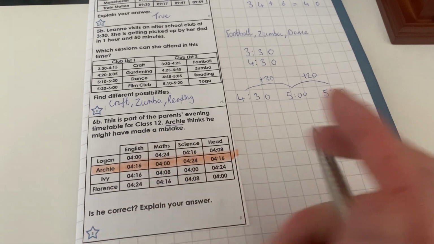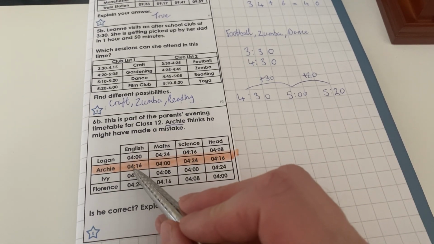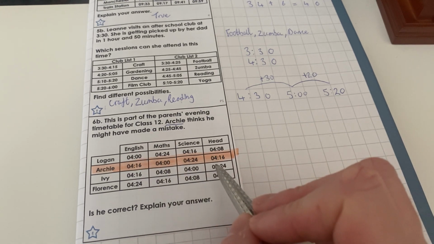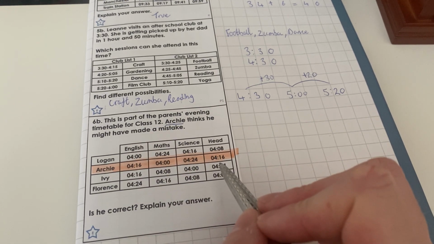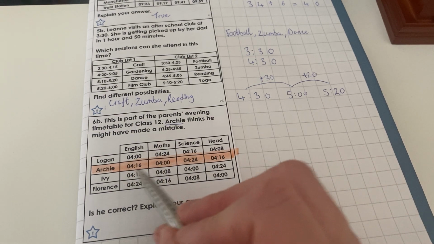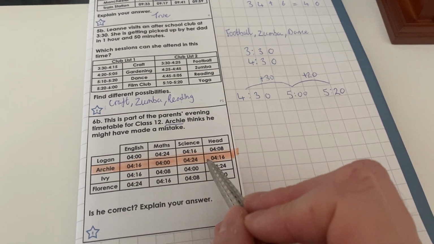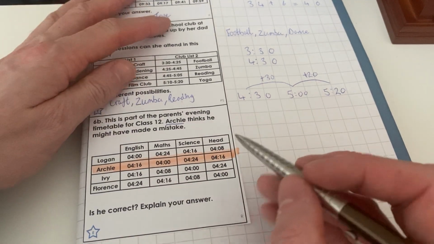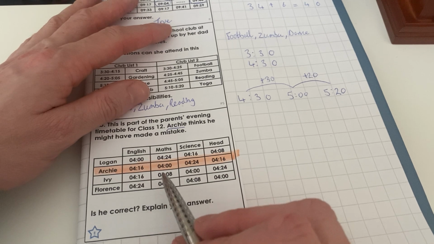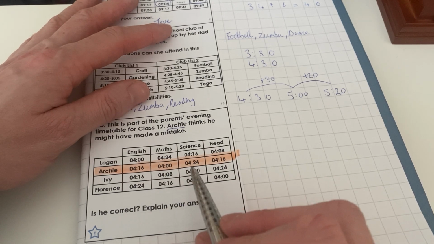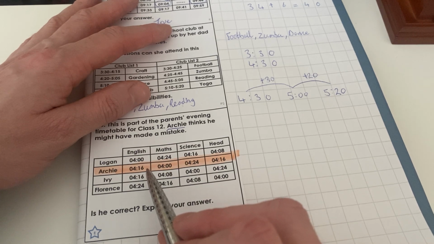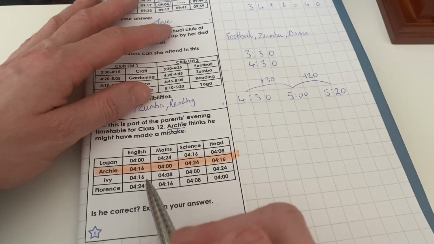there is a mistake. Because Archie has booked his parents to see the English teacher at 4:16, but also the head teacher at 4:16. His parents can't see both at the same time. So this is his mistake. So he should have booked, and we can look at other people's. There is the other missing appointment that he hasn't booked, which is 4:08. So he could say that his English time is 4:08, because no one else has 4:08 here.